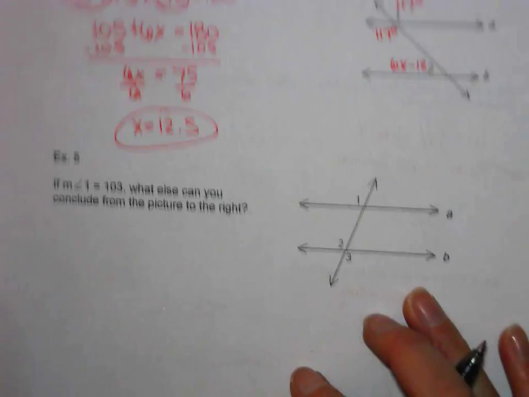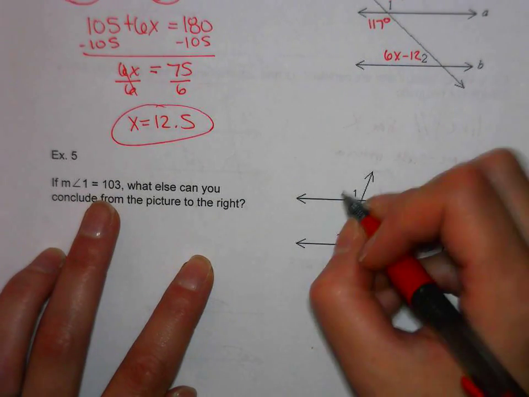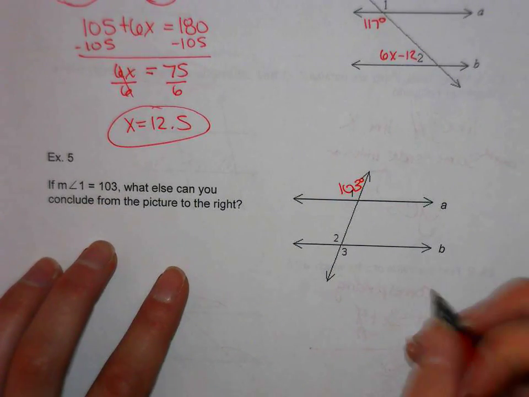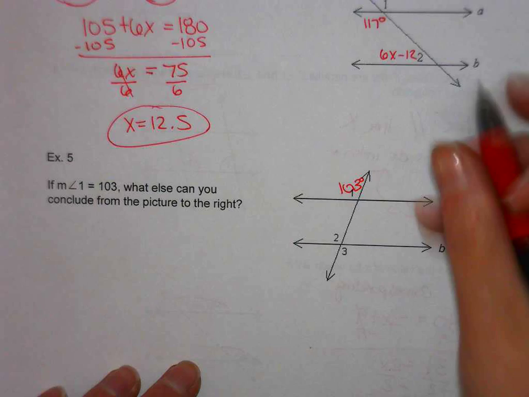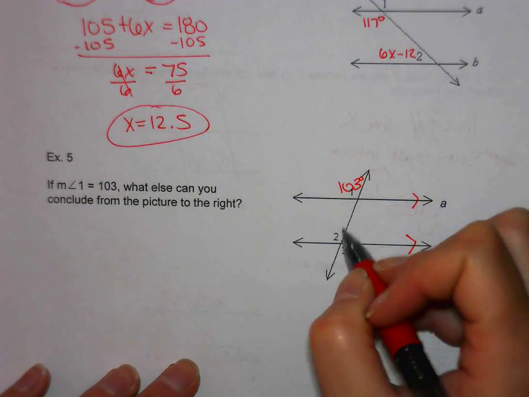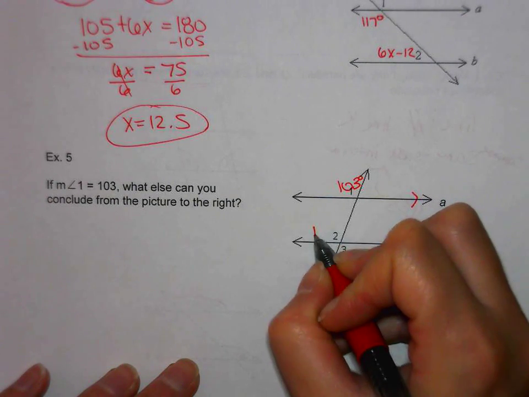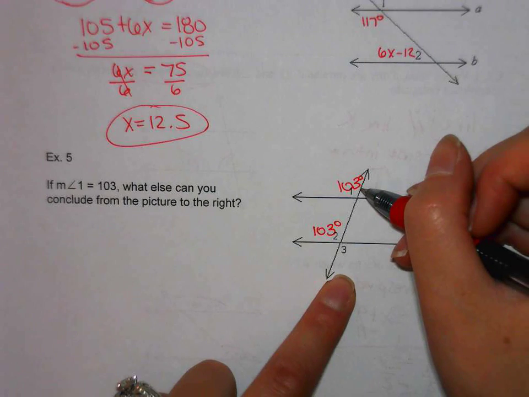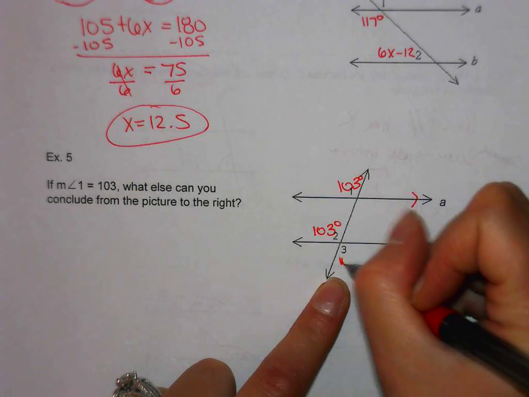Alright, last example for today. If the measure of angle 1 is 103 degrees, what else can we conclude from the picture to the right? Well, if this is 103 degrees, and we know lines A and B are parallel, then angles 1 and 2 are corresponding angles, so they are congruent, and angles 1 and 3 are alternate exterior angles, which are also congruent.